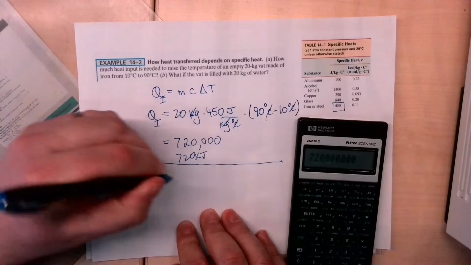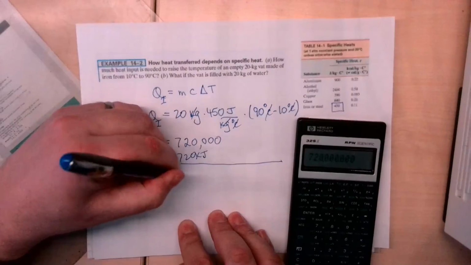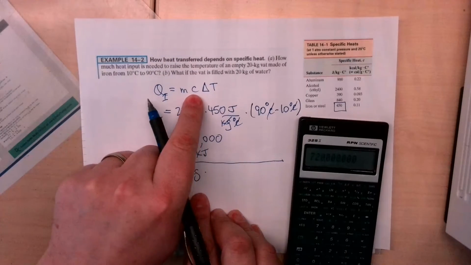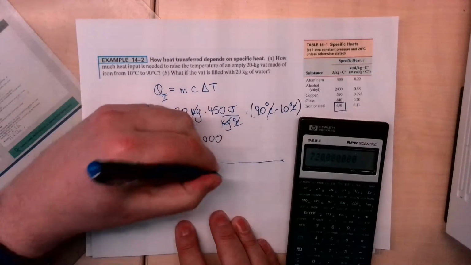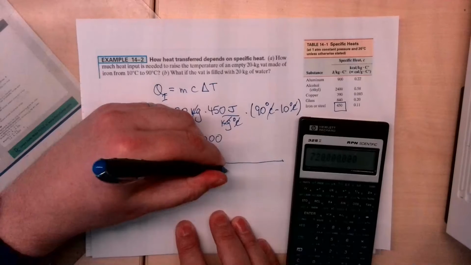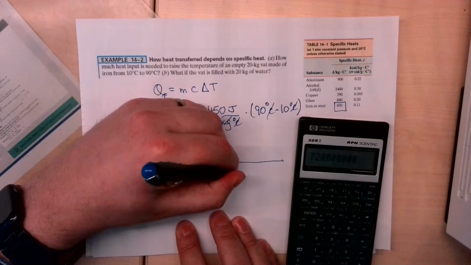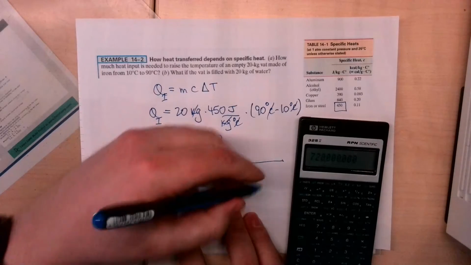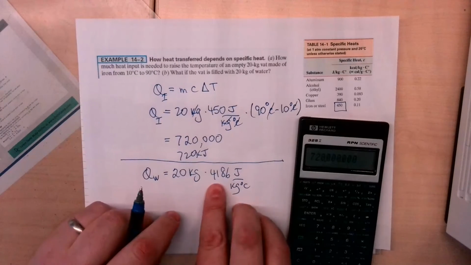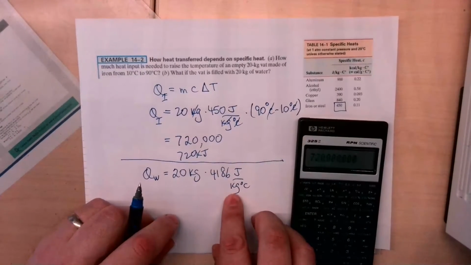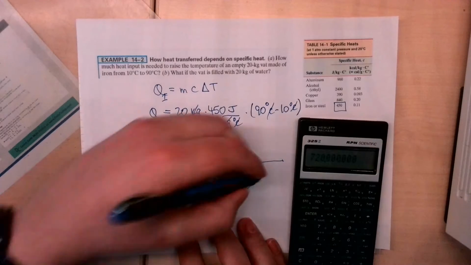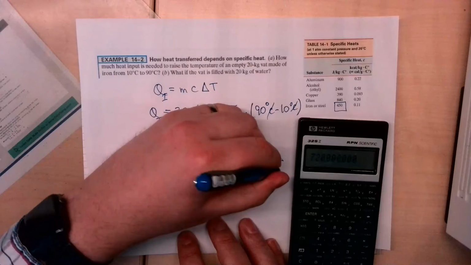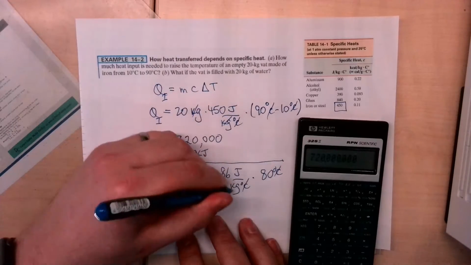How about for the water? Well, mass is going to be 20 kilograms again. We're going to use the same formula. But in this case, we have to use the specific heat of water, which, almost by our definition, is 4186 joules per kilogram degree C. Why is it not 4.186? Well, I'm doing per kilogram, so that makes it a little easier. Multiplying that times my 80 degrees, which is 90 minus 10. We've done that already. Degrees C cancel, kilograms cancel.